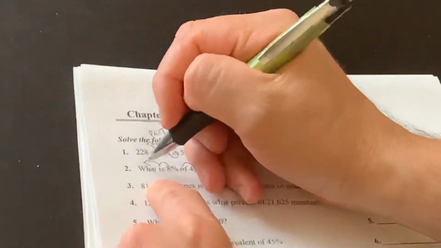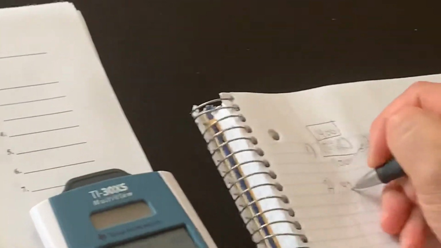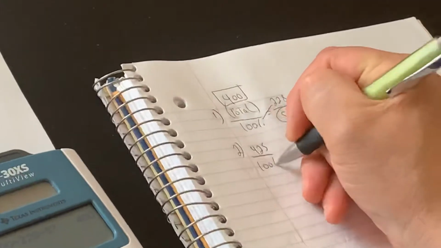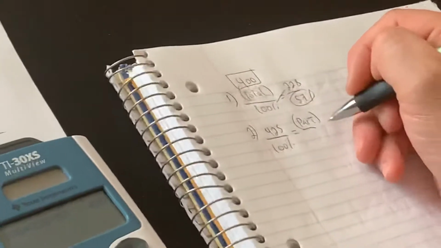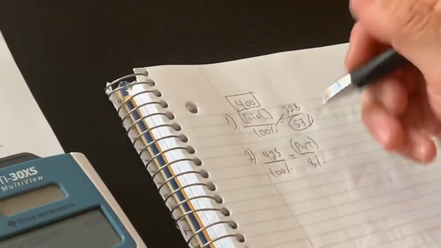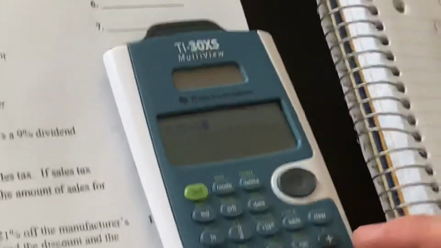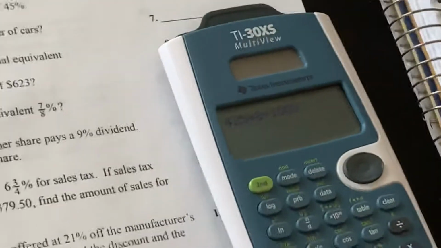Number 2, again, we have the word of, we have the word is. The word is, we don't know it, so we're looking for the part in this case. So 425 is your total, 100%. The part, that's your unknown. And the percent, well, it's a percent, guys. It's obvious. So you cross multiply and you divide. Calculator, 425 times 8% divided by 100 equals something. The answer, 34, it would be the part. Simple as that, guys. Trust me, it's just the same over and over and over, repetitive.